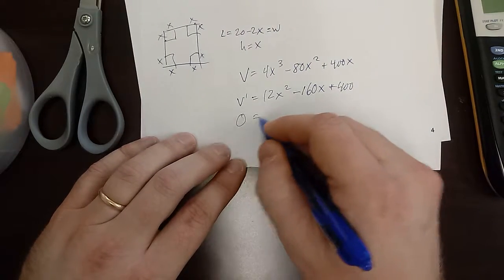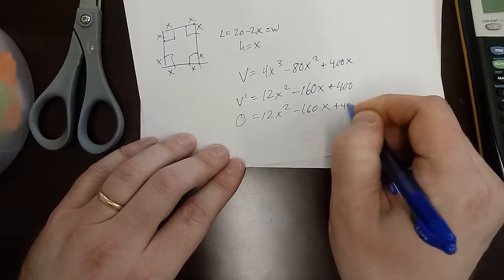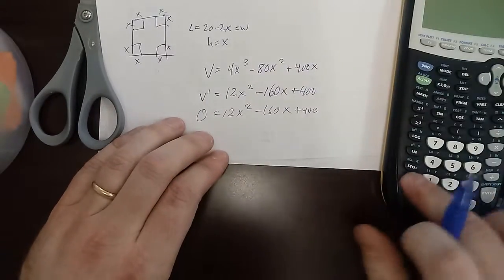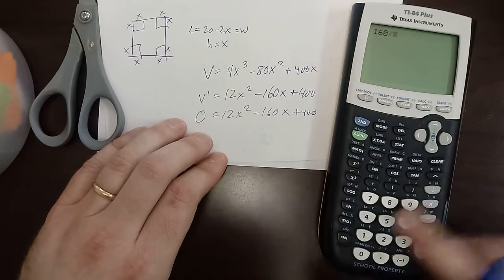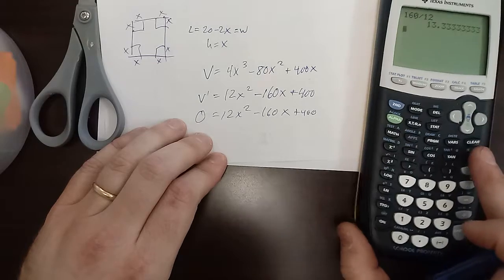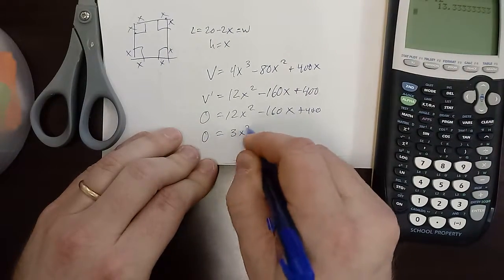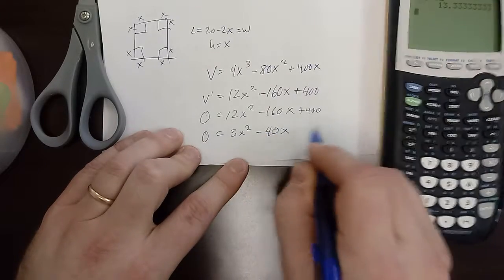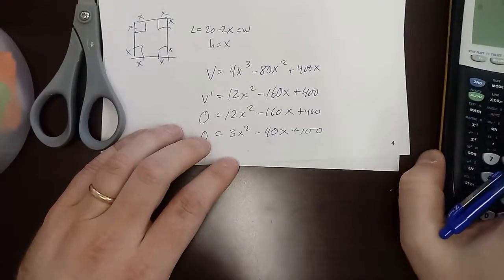So if I set this equal to 0, 12x squared minus 160x plus 400, I don't believe that they're both divisible by 12, but let's see. Yeah, okay, so not both divisible by 12. Let's try 4, though. If I divide them all by 4, I'll get 3x squared minus 40x plus 100. That's still nicer to deal with.